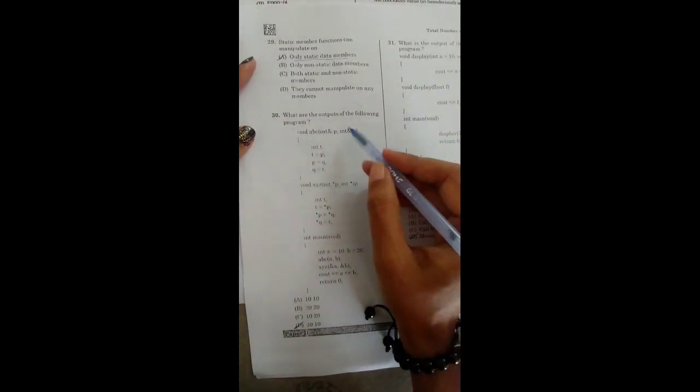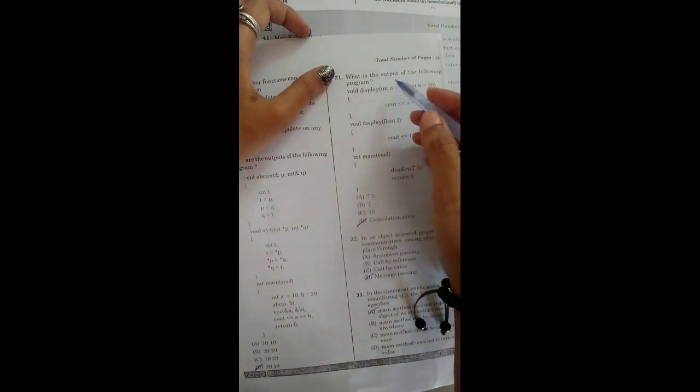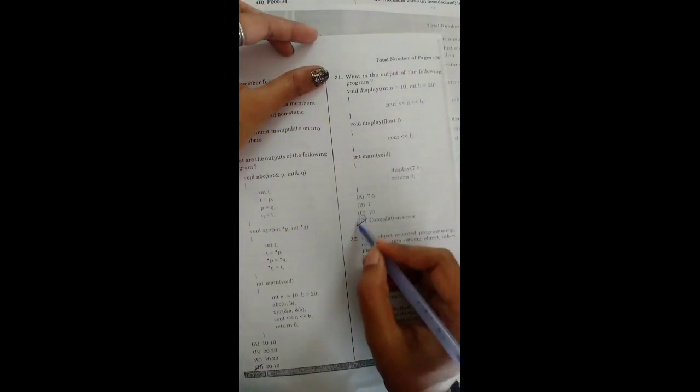In the 30th question, here is the given program, we should find the output. So the appropriate output is option D, 20, 10. That is the value of A and B, 20 and 10 is the right answer. Next, 31st question, again based on a program, and here we have to find the output for the following, and option D, compilation error, is the correct answer.